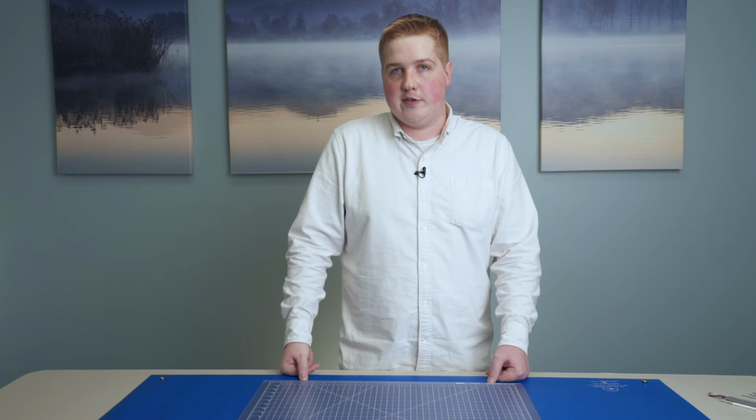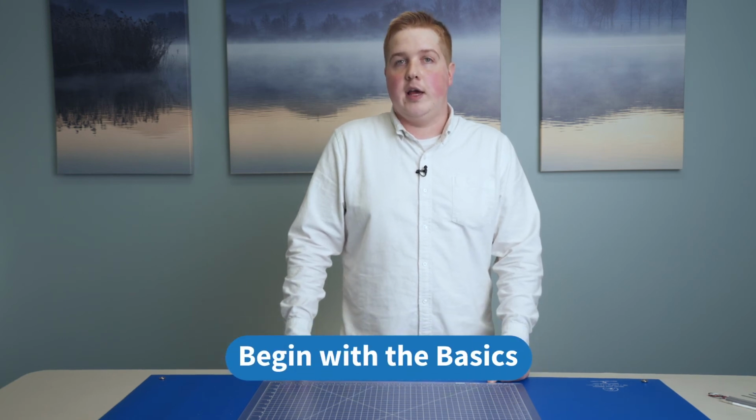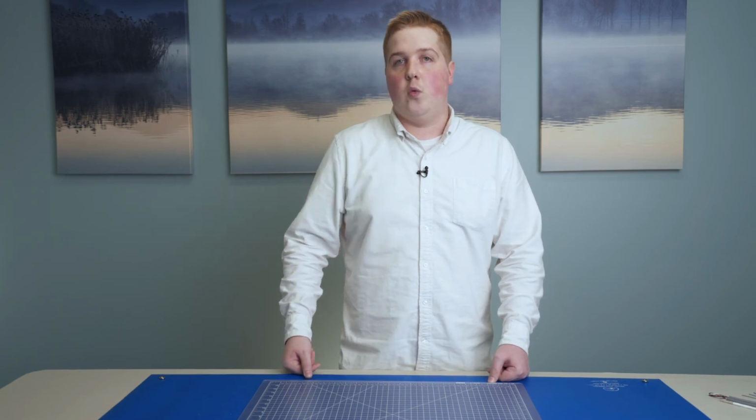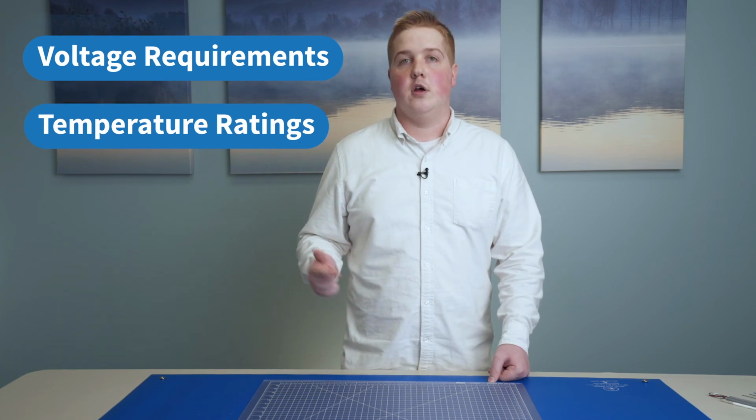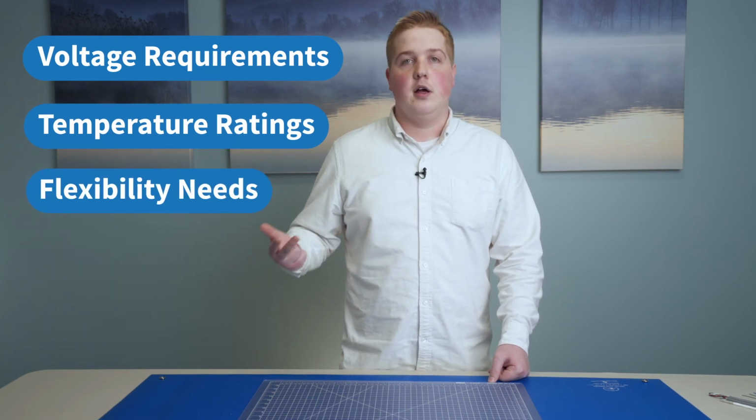In the process of trying to ensure that your design is not overspecified, the best way to do that, and the common wisdom, is that you should start with a wide pool of materials and really narrow it down, starting with the most basic essentials. What is your voltage requirements? What is your temperature ratings? Do you need it to be flexible?